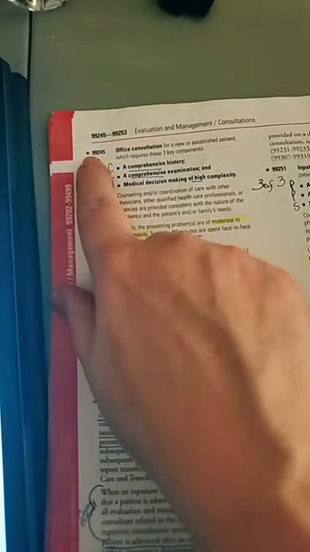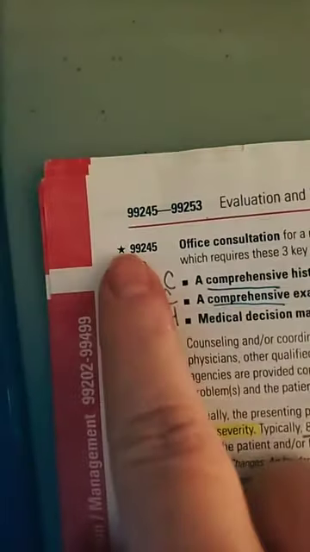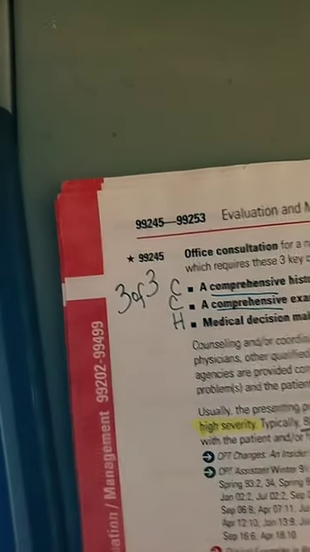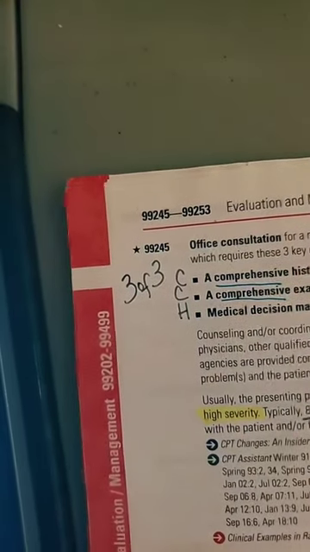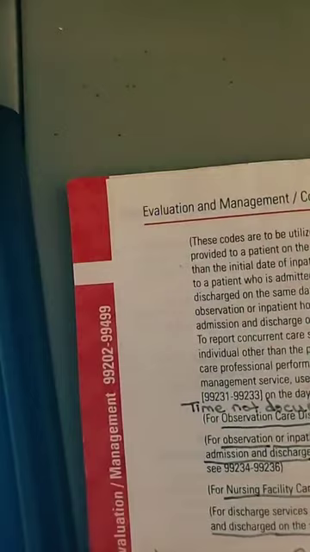Any code with this star is a telemedicine code that they can do over the phone, and I believe the whole set seems to have that star.